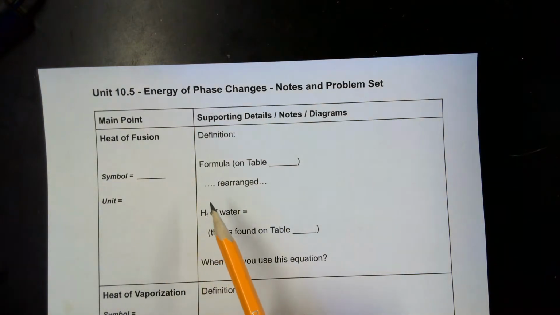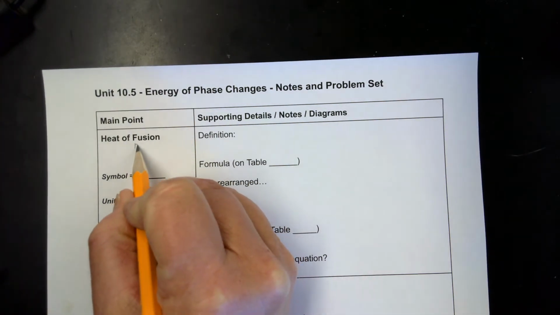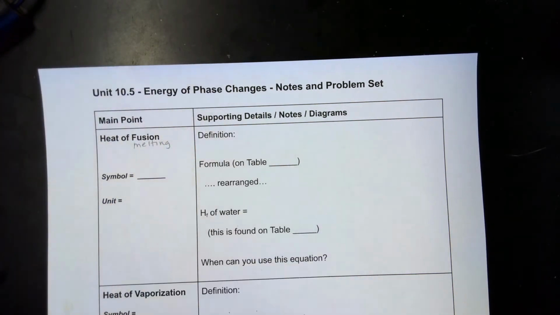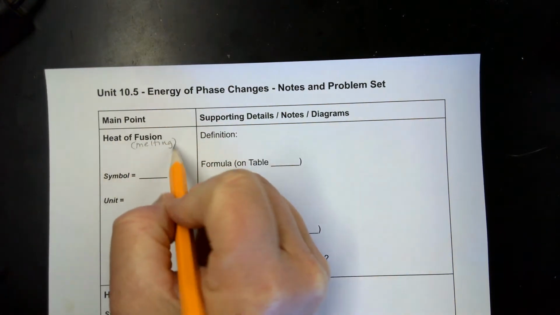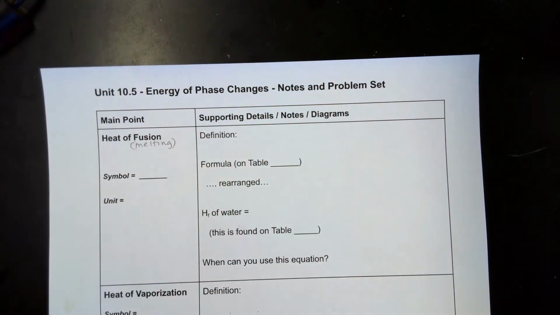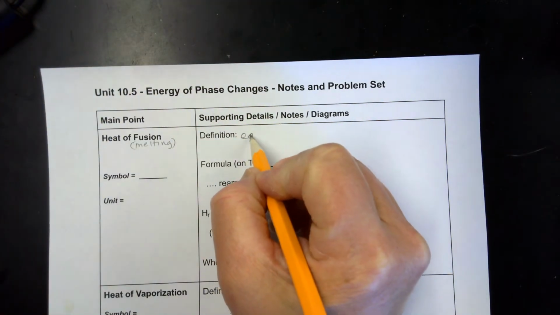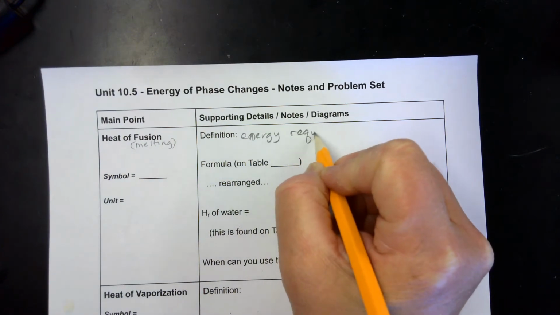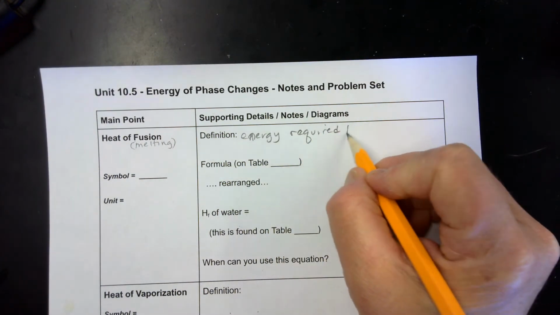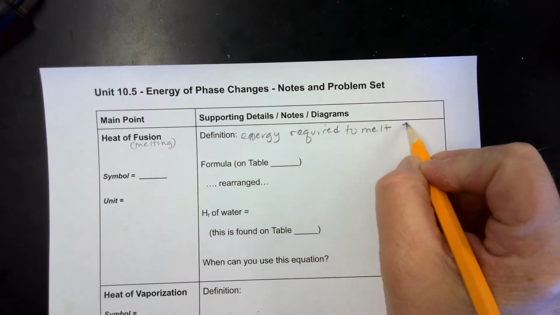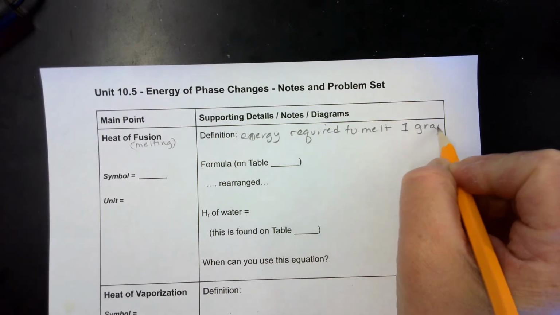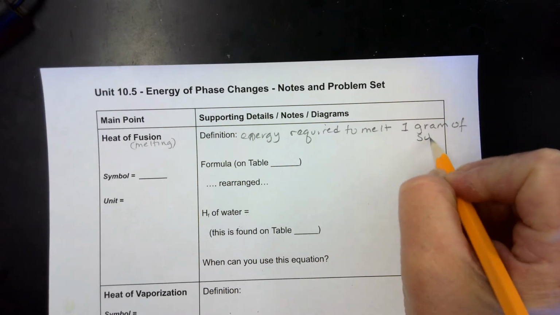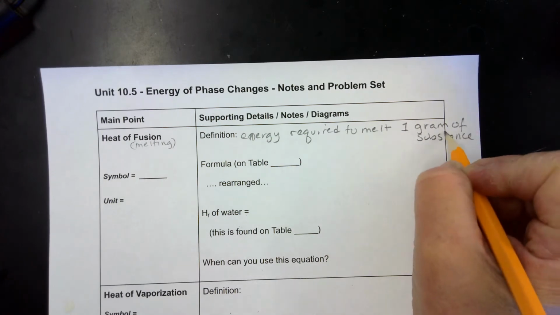So the first phase change we're going to talk about is fusion. And fusion really is melting, right? It's just a technical word for melting. So this is the heat that it requires to melt something. So the definition that we can write here is it is the energy required to melt specifically 1 gram of the substance. The energy required to melt 1 gram of a substance.